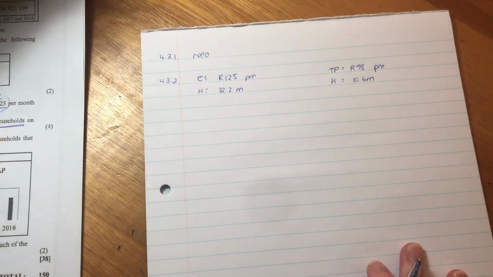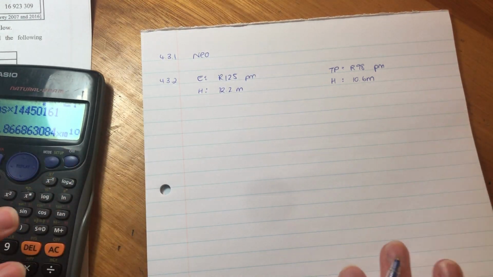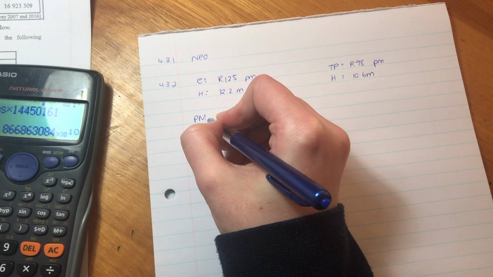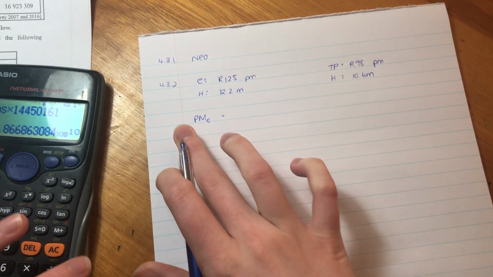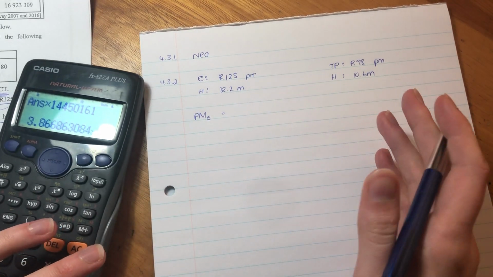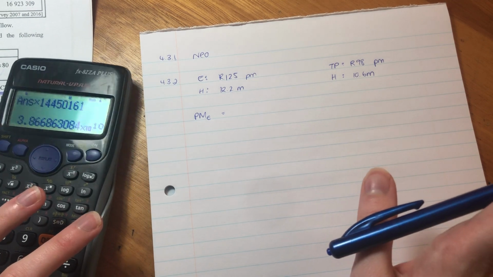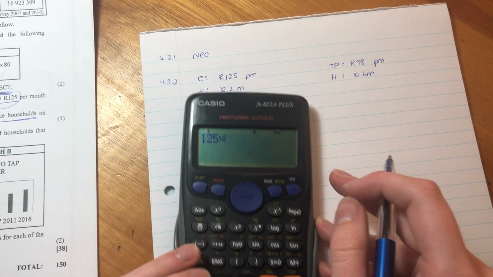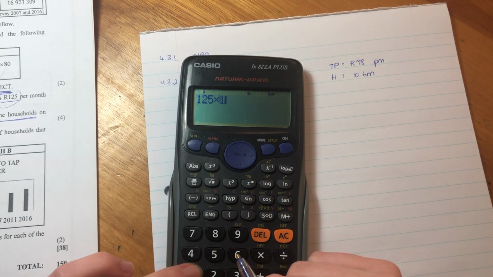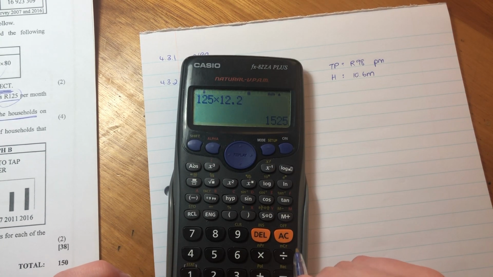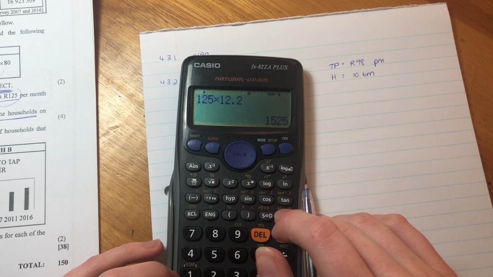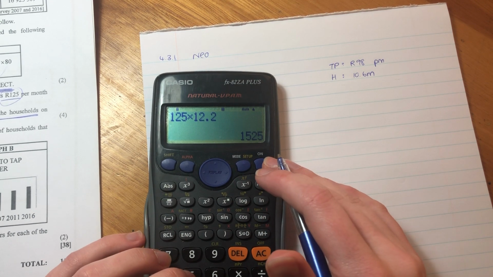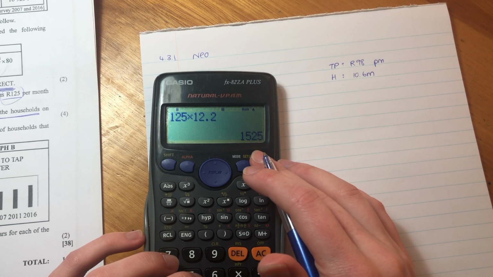So let's calculate what this would be as a cost for all the households per month. I'm doing the per month electricity, PM electricity. I'll just make up these symbols. You don't have to use them. It just helps me. If they confuse you, please don't use them. So I'm saying 125 times 12.2. What that's telling me is it's going to cost me, I'm just trying to think, is this in millions now?